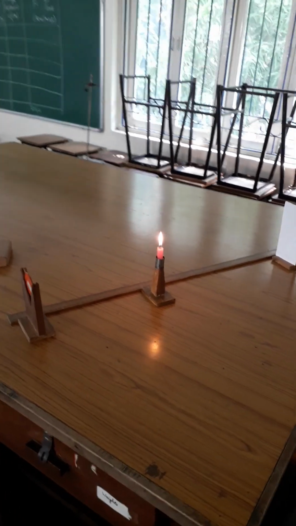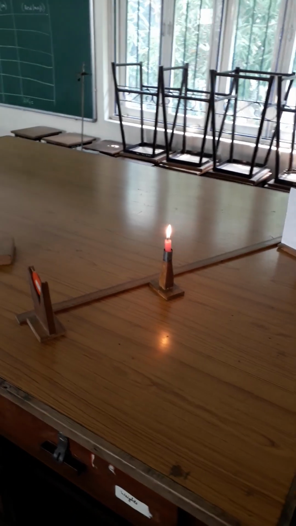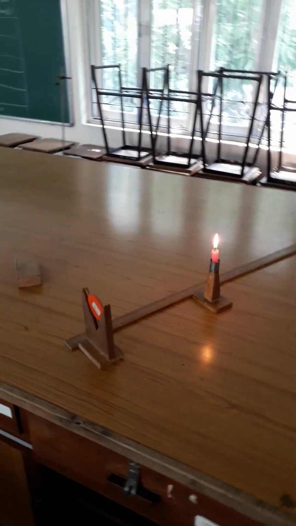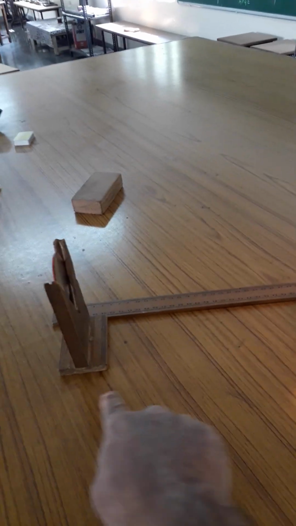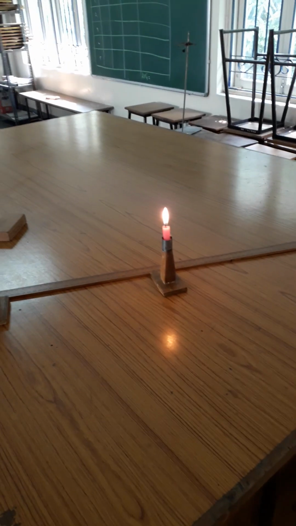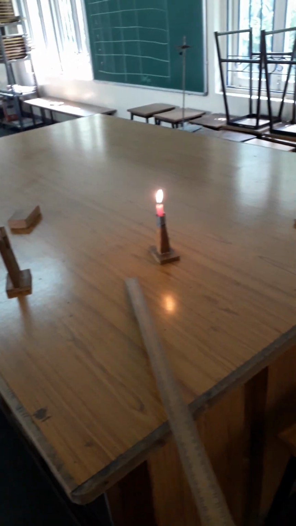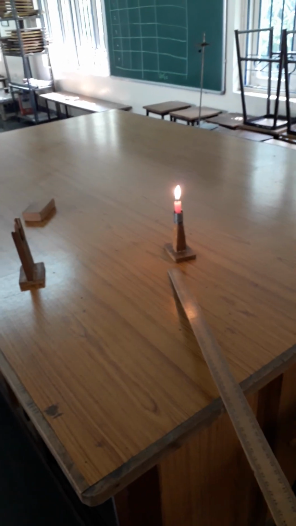The focal length of the concave mirrors, the second phase. Now what we intend to do is to change the position of the object, which is essentially the distance from this mirror to the object. This object distance, we want to change this and then see where the image is formed. The image distance is the distance between the mirror and the screen. This is the image distance, and this is the object distance.